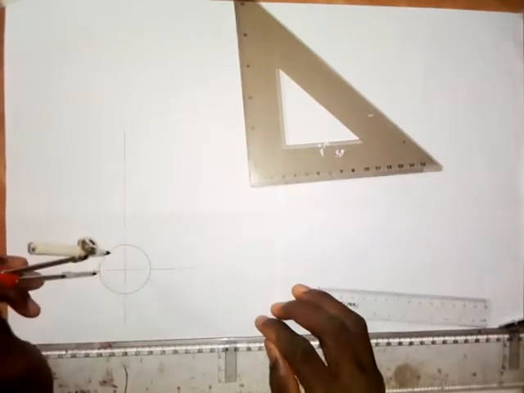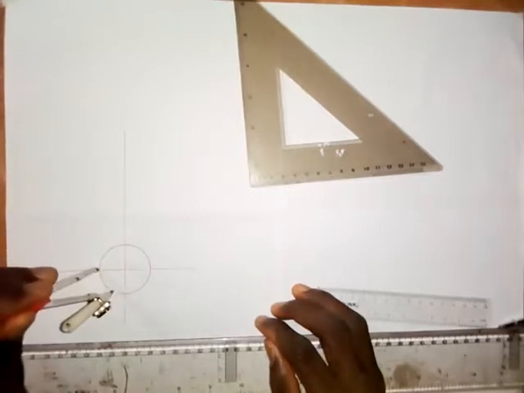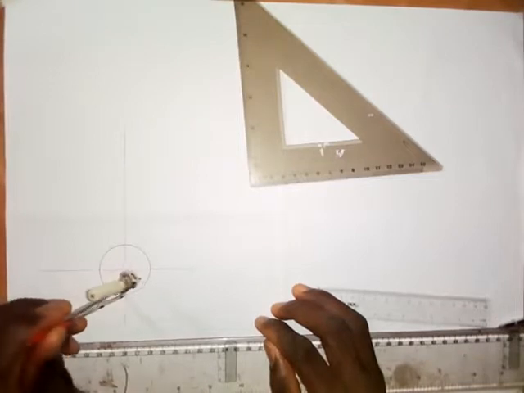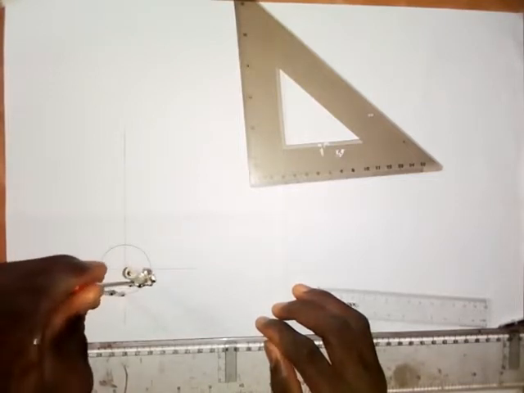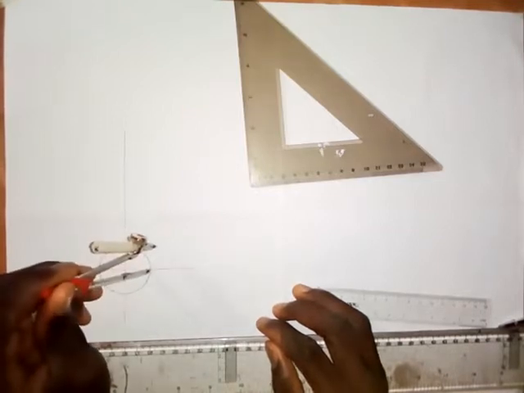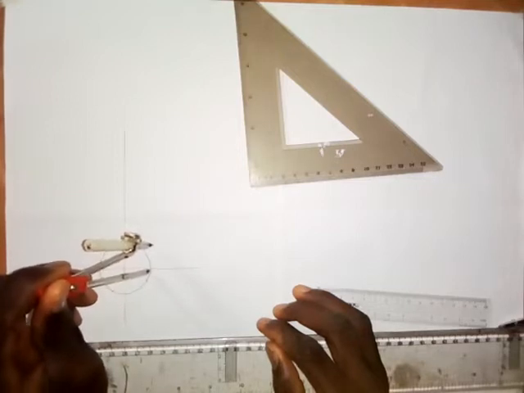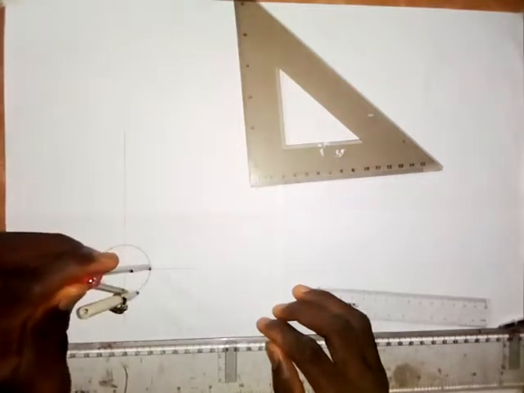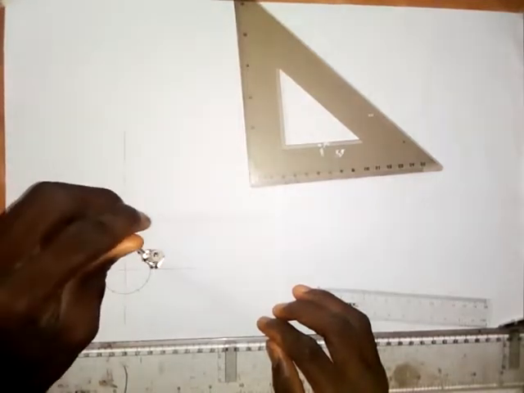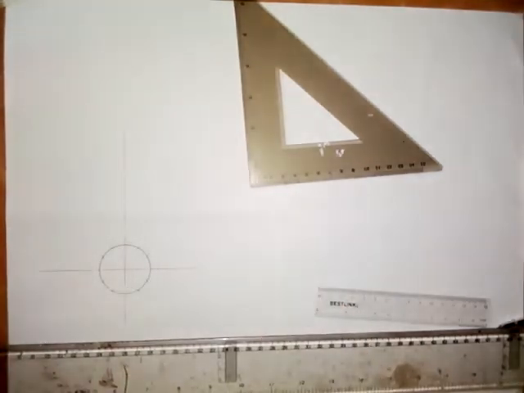This circle, I'm going to divide it into 12 equal parts, as you can see here. I believe you know how to go about that. So the last one is this. I will put it here. I make an arc here and make an arc here. So I divided the circle into 12 equal parts.